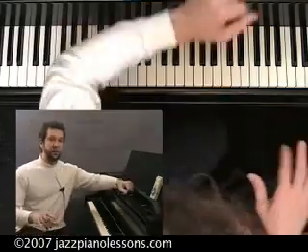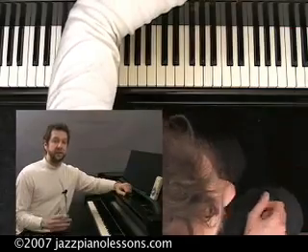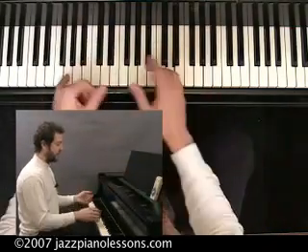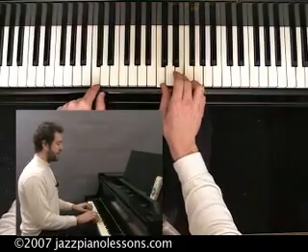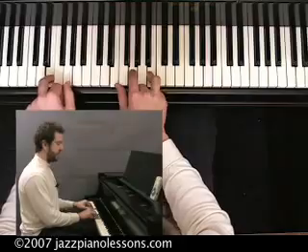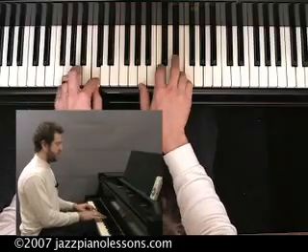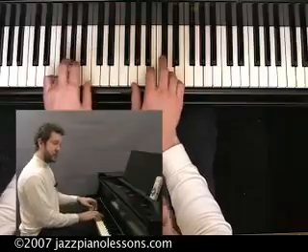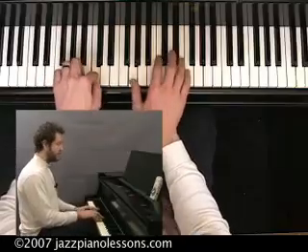So make sure that you can go through all of your different inversions of your triads, majors and minors. That's a nice progression. If you want to do it in the key of C, it'd be C to A minor, and then to E minor. You go to G as well.